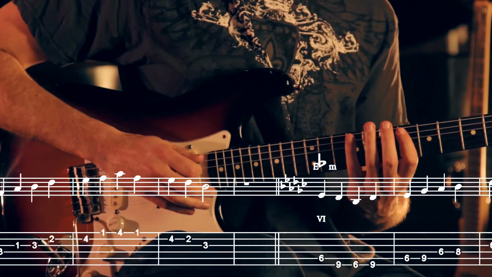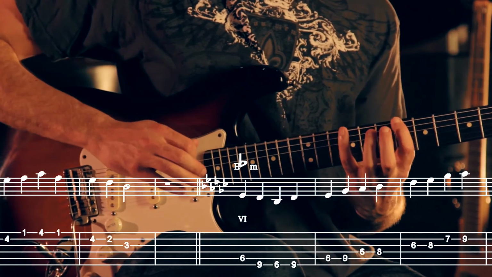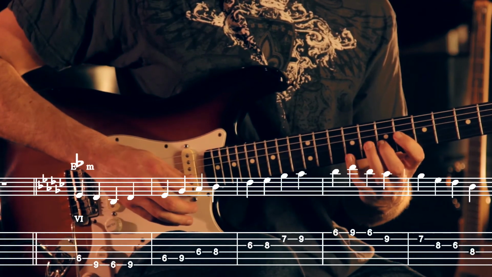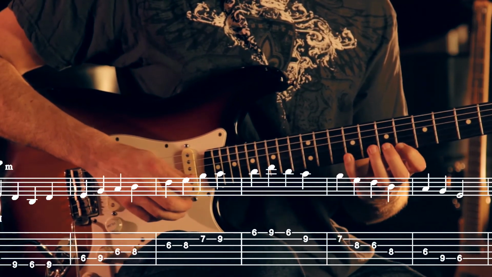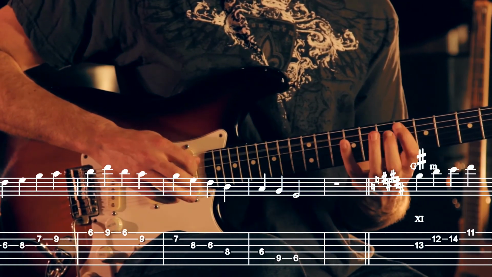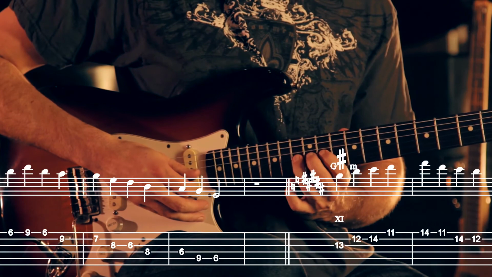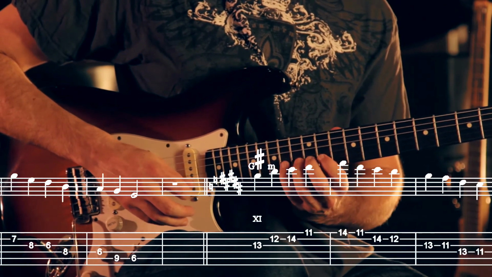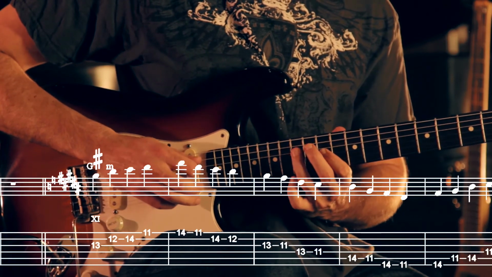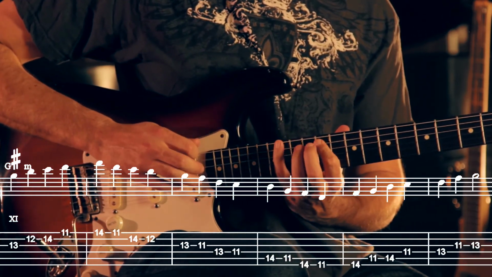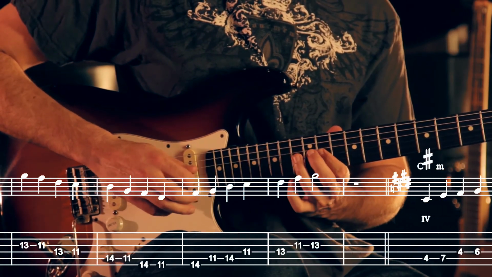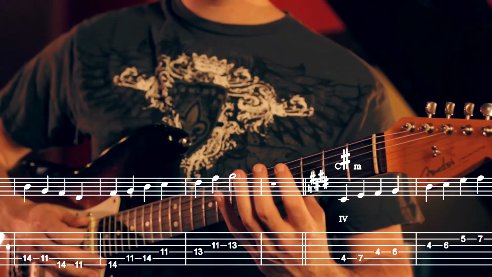E flat minor from the low root. G sharp minor from the high root. C sharp minor from the low root.